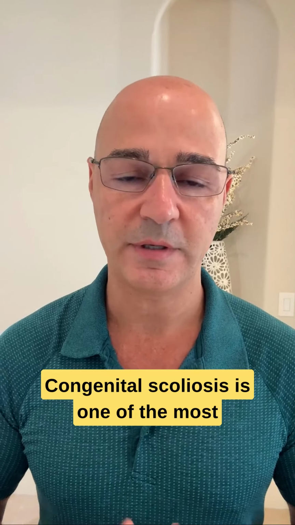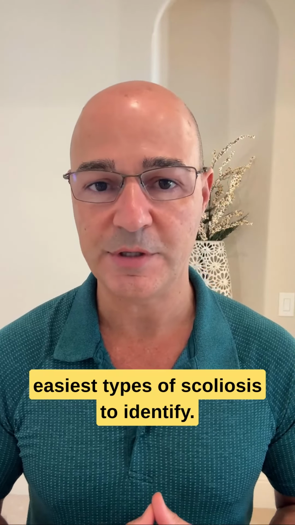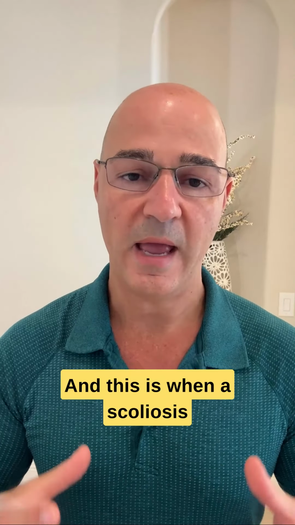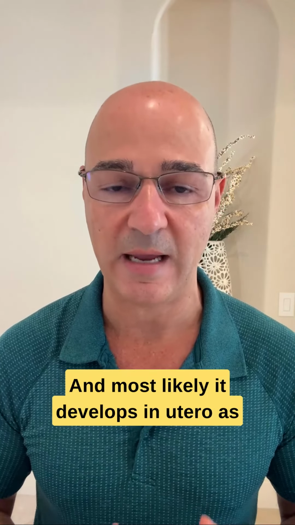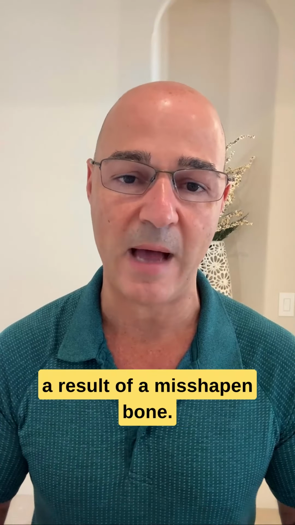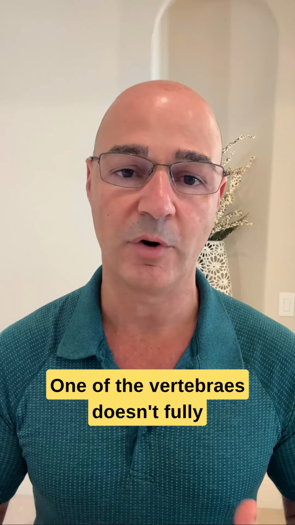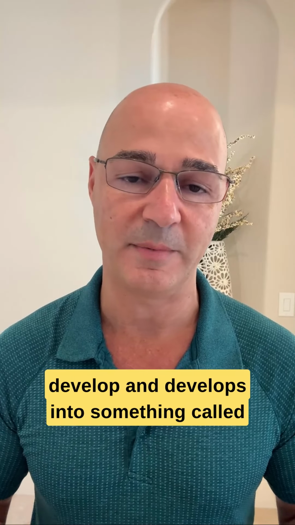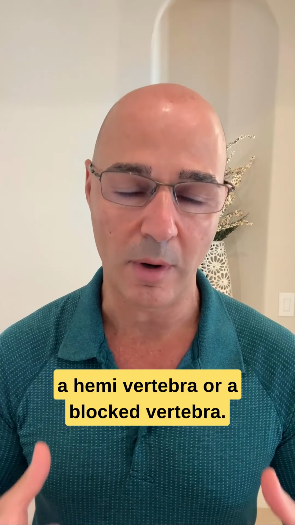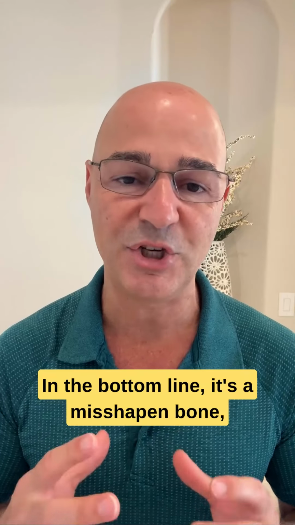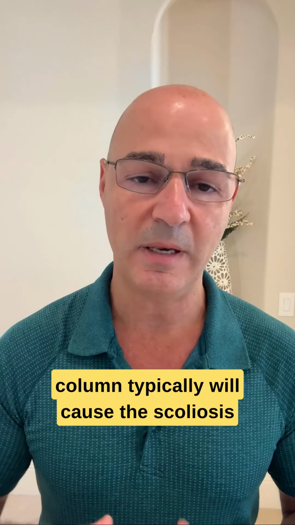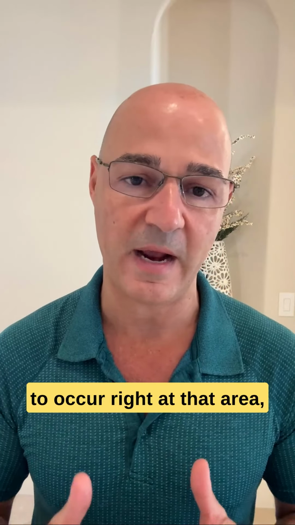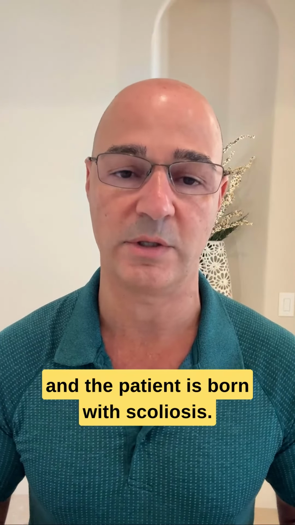Congenital scoliosis is one of the easiest types of scoliosis to identify, and this is when a scoliosis actually develops in utero, and most likely it develops in utero as a result of a misshapen bone. One of the vertebrae doesn't fully develop, and it develops into something called a hemivertebra or a blocked vertebra. And the bottom line, it's a misshapen bone, and this misshapen bone within the spinal column typically will cause a scoliosis to occur right at that area, and the patient is born with scoliosis.